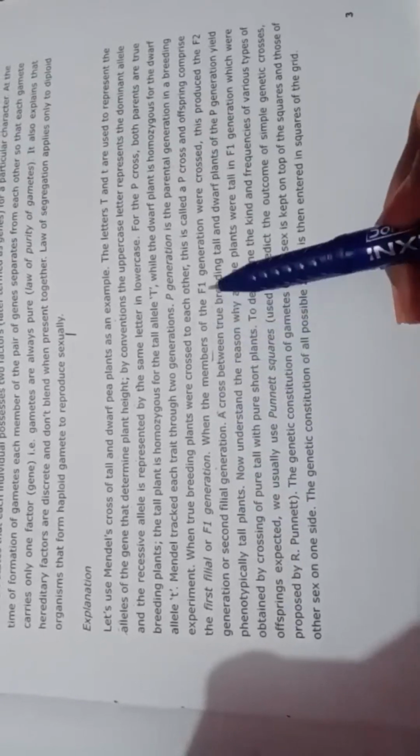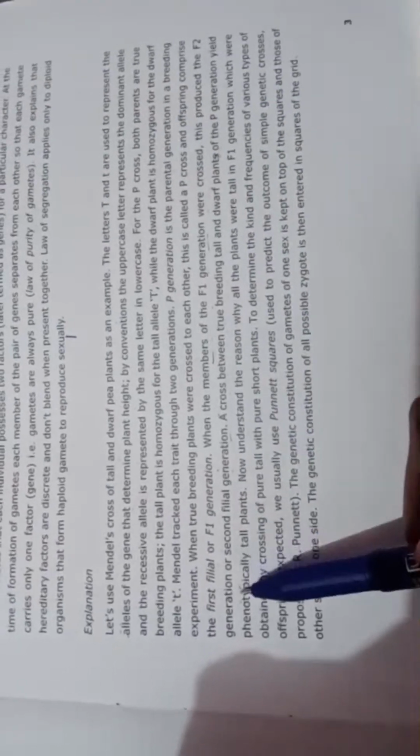When members of the F1 generation were chosen to combine, they produce the F2 generation. A cross between two pure breeding tall and short plants yields phenotypically tall plants in the F1 generation. Now let us understand why all the plants are tall: the F1 generation was obtained by crossing pure tall and pure short plants.